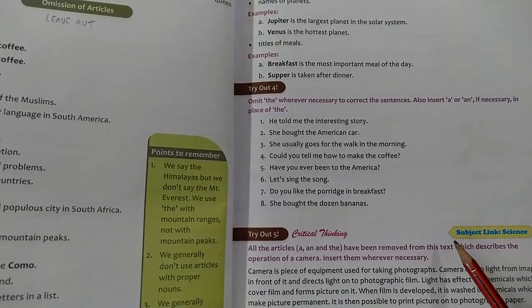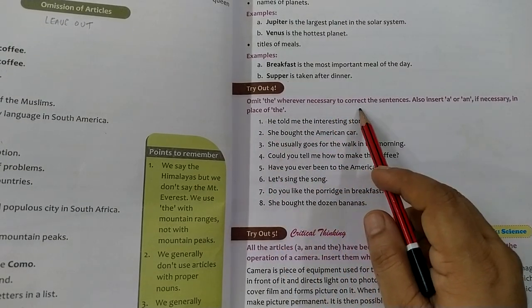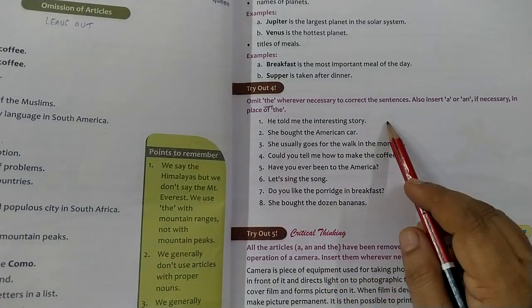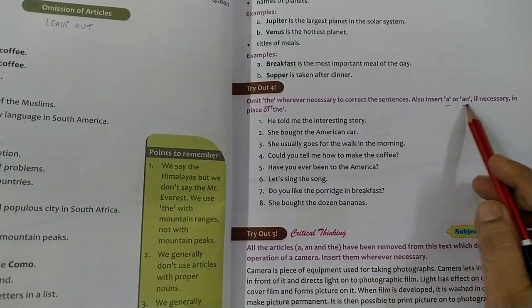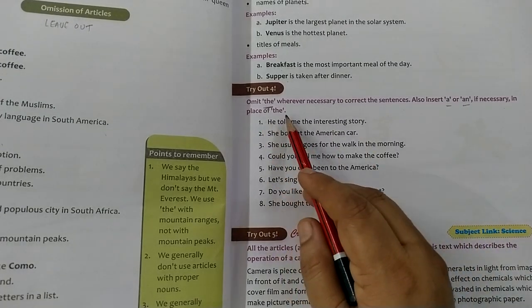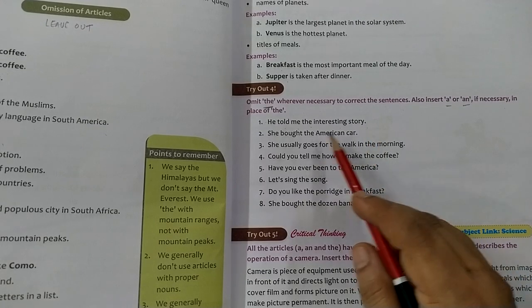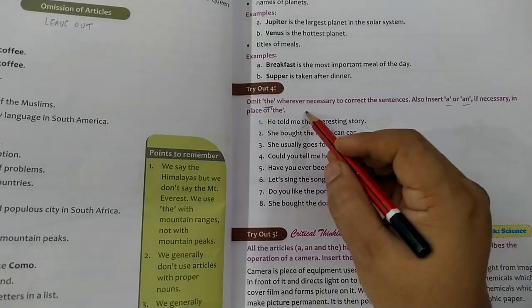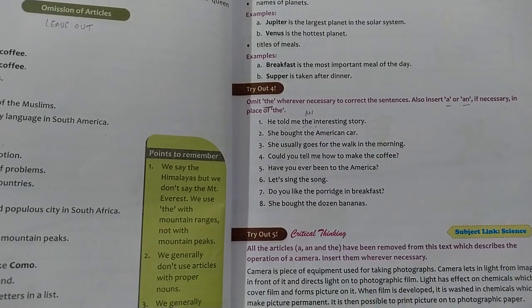So now let us try out 4. Omit the wherever necessary to correct the sentences. We have to omit the article the wherever necessary to correct the sentences. Also insert a or an if necessary in place of the. Now, he told me the interesting story. He told me, please omit the. He told me an interesting story. Why? Because it is starting with the vowel sound.